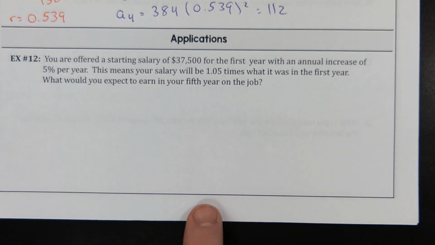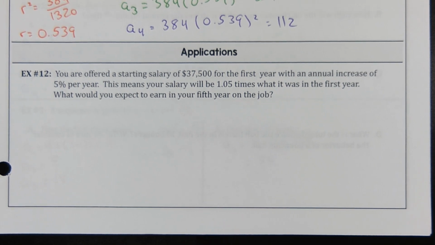You're offered a starting salary of $37,500 for the first year, and you could tell when these things were made. Could you imagine a job that only makes $37,500? You have to live at home still. Anyway, you're offered a starting salary of $37,500 for the first year with an annual increase of 5% per year. This means your salary will be 1.05 times what it was the year before. Okay? Because it's your salary plus 5% more of your salary. What would you expect to earn in your 5th year?